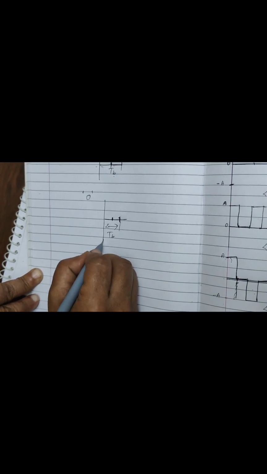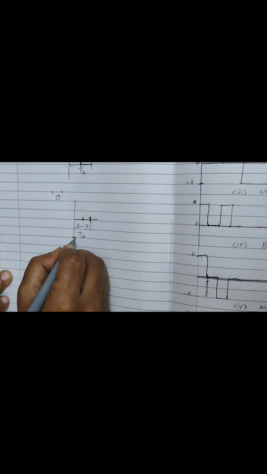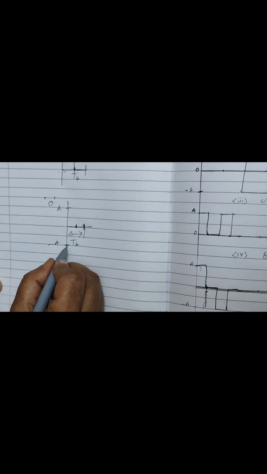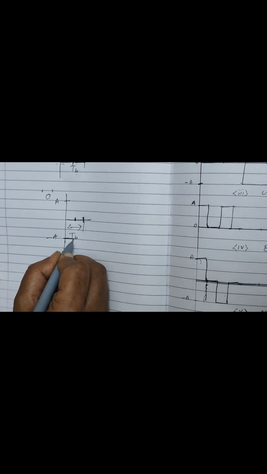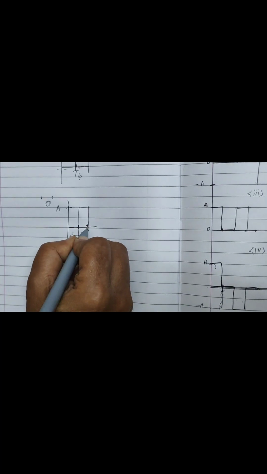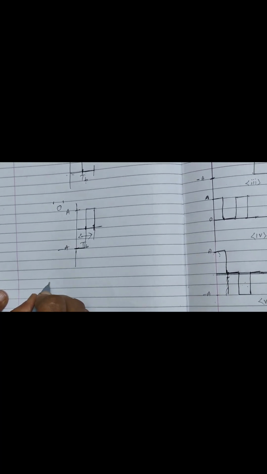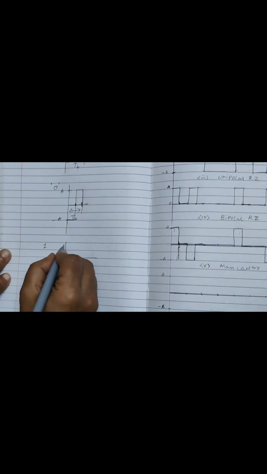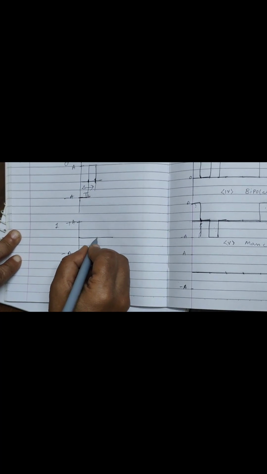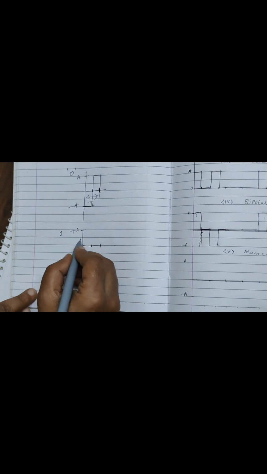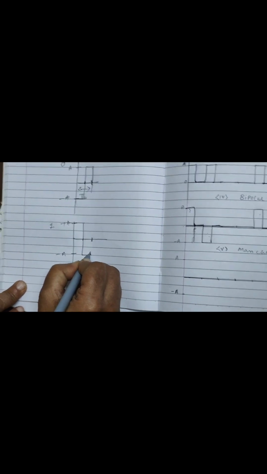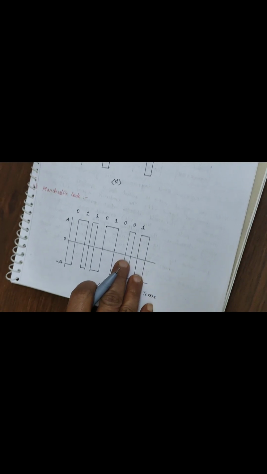Symbol 0, how do we represent? Let me take a reference, -a and +a, amplitude we are representing. 0 means it will start with -a and go like this for symbol 0. Symbol 1 in Manchester code is represented with +a and then -a. This is 1 bit duration, and this is another half duration. Symbol 1 means +1 for the first half duration, -1 for the other half duration. It is like this.